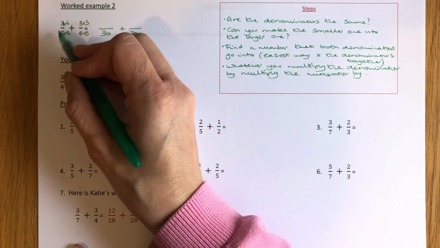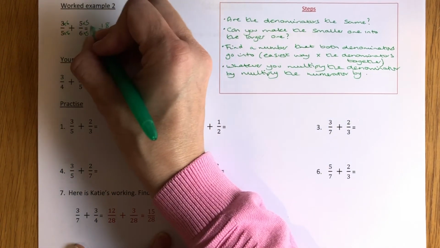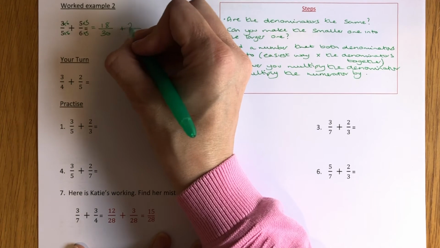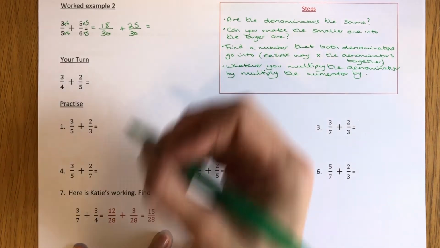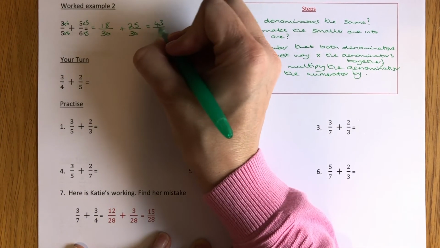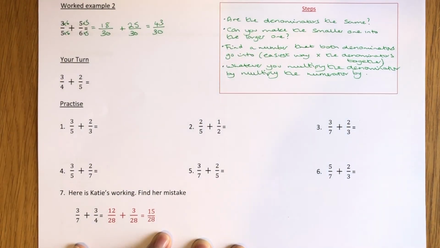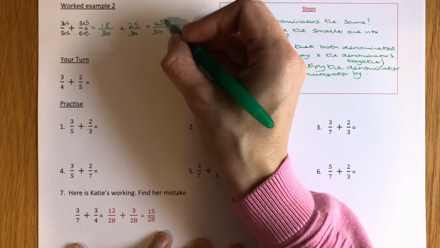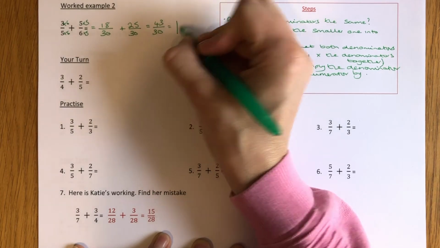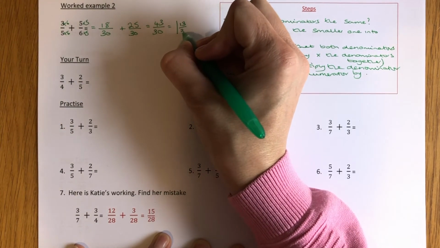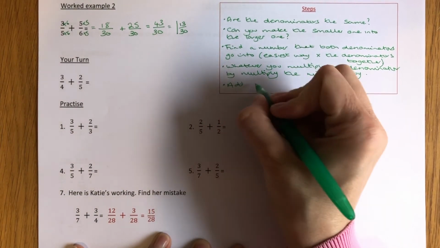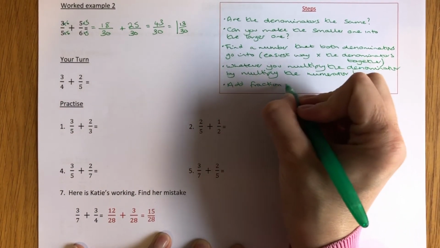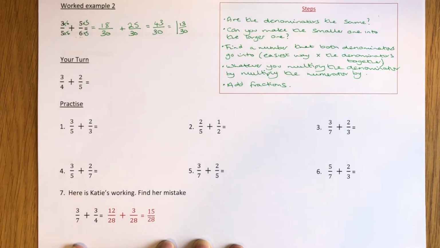Okay, so 6 3s are 18, 5 5s are 25. So now the denominator is the same, I can add them together. 18 and 25 is 43 over 30. And change that to a mixed number. So 30 goes into 43 once, with 13 30ths left over. So once you've done that, you just... Okay, so here's one for you to have a go at.